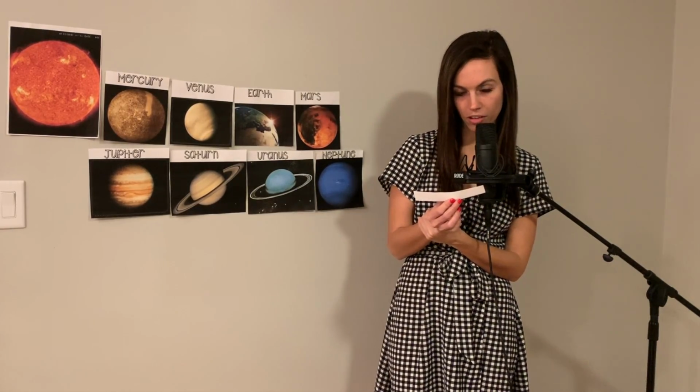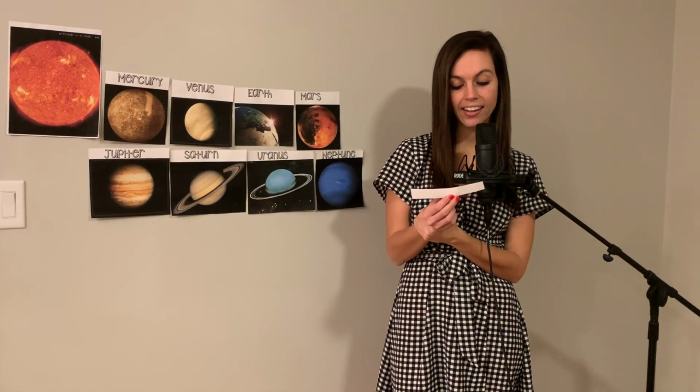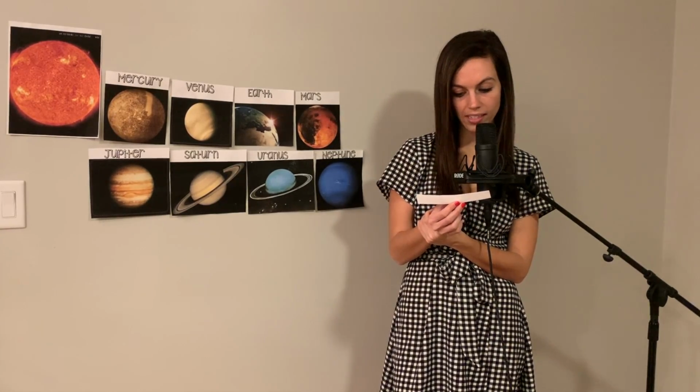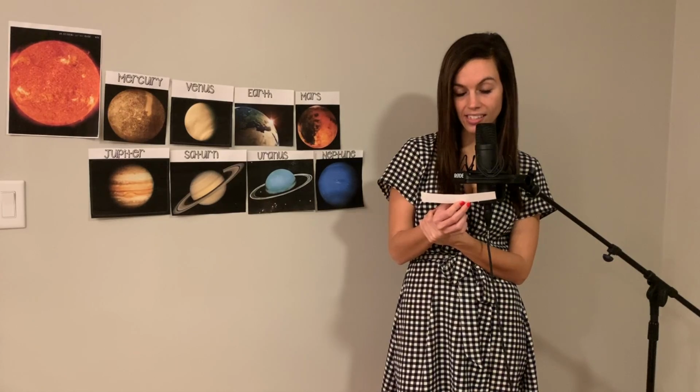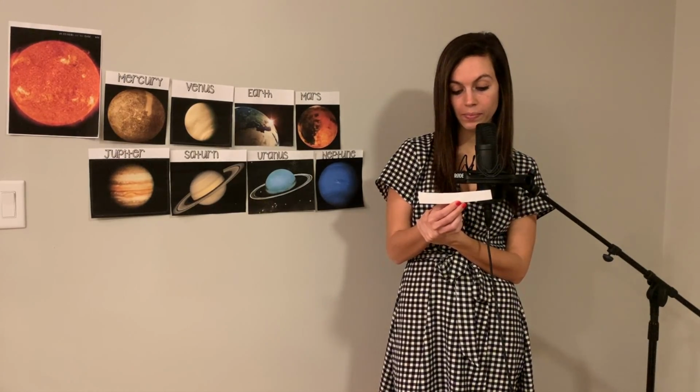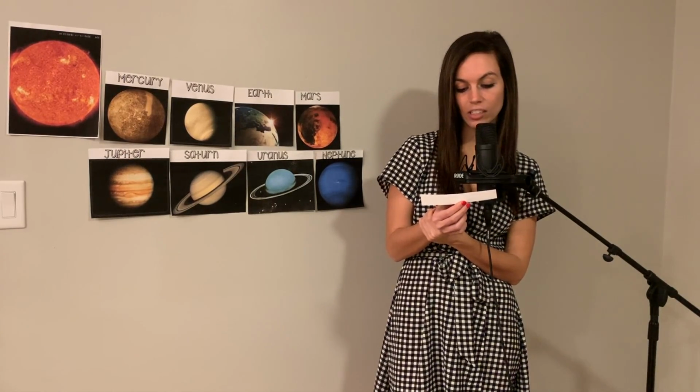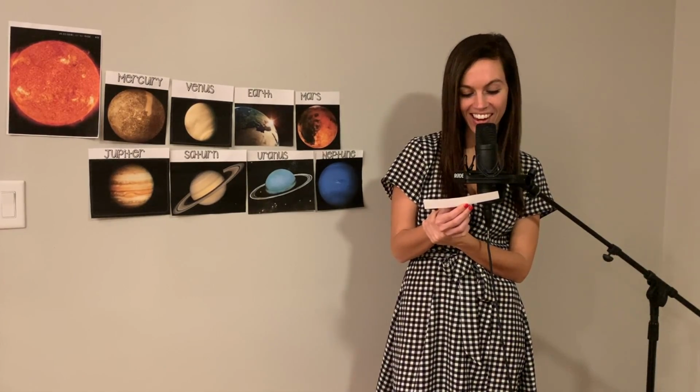And I'll give you another clue. It has 9 continuous main rings and 3 discontinuous arcs. And it orbits the sun in 29.5 years. Does anyone remember which planet this is?